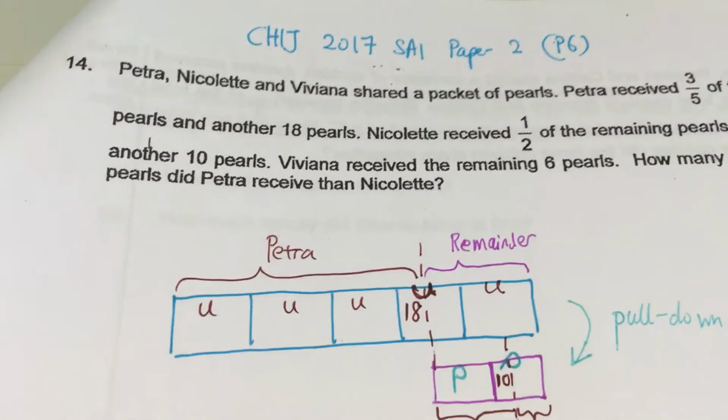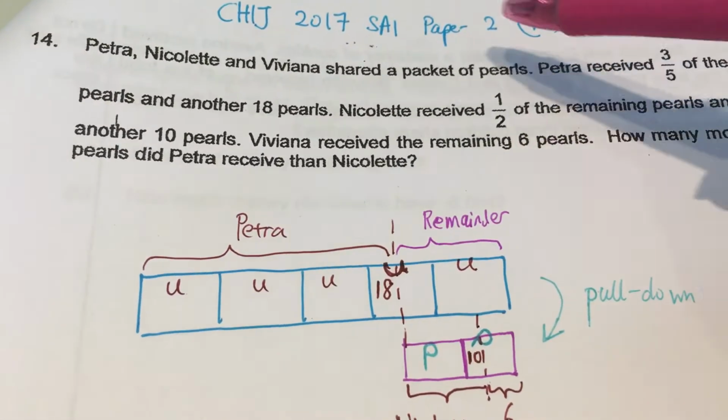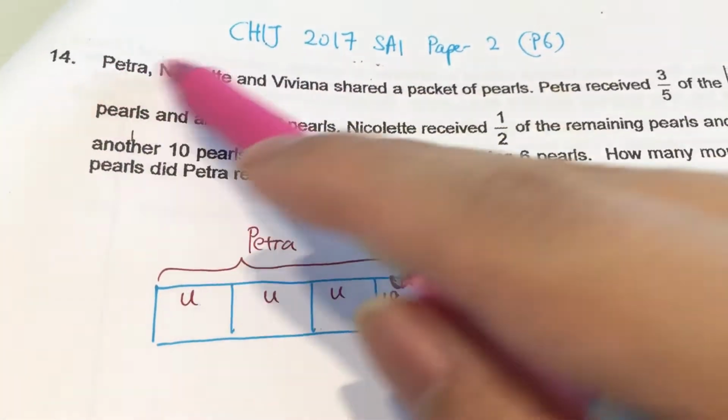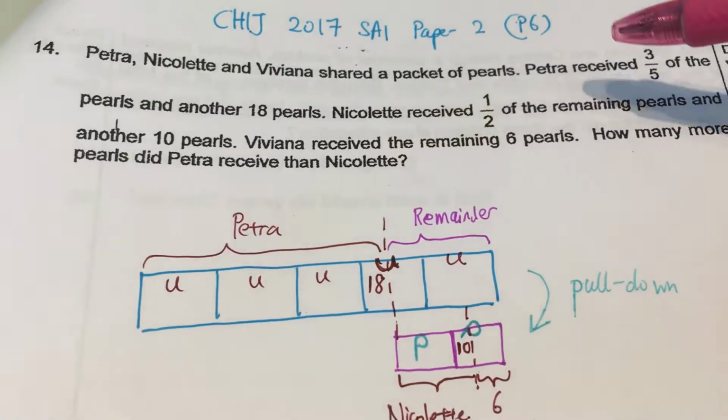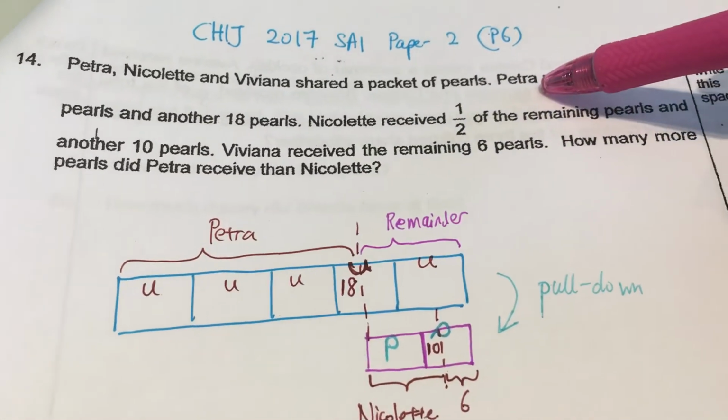Okay, so again, let's go back to the start. This sentence is, in my opinion, redundant. In fact, the question can start off from here.